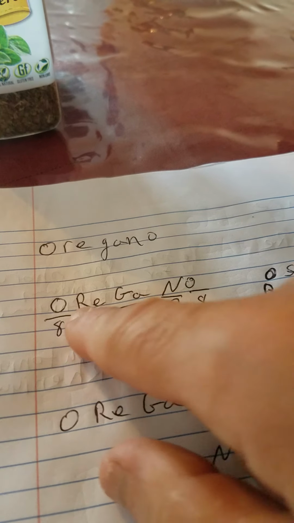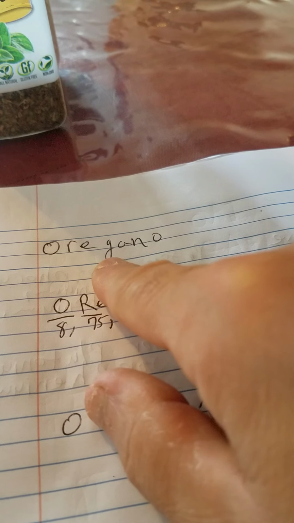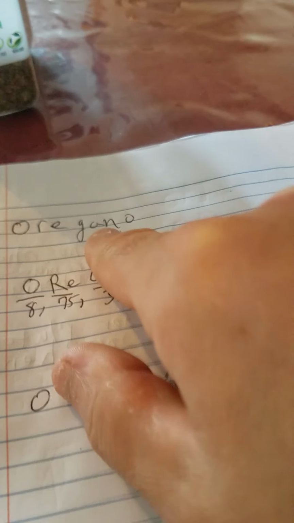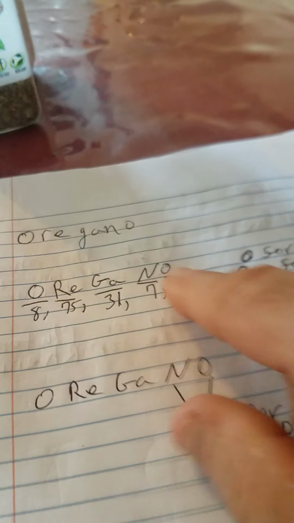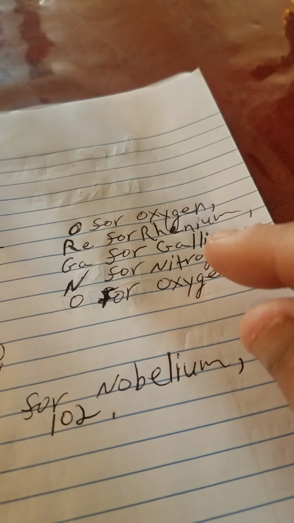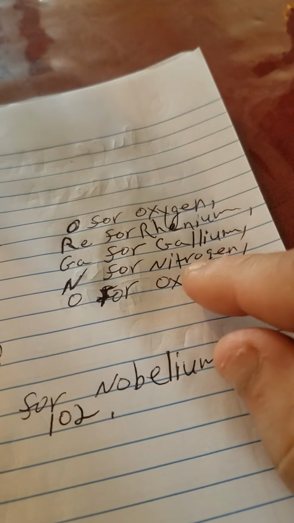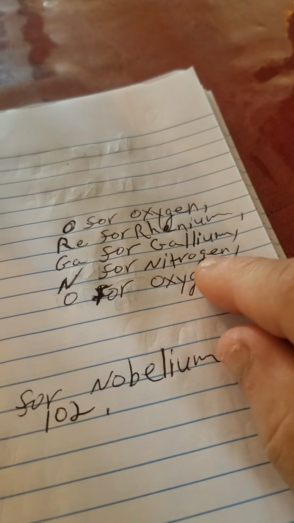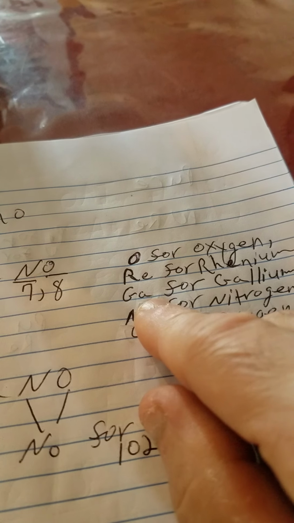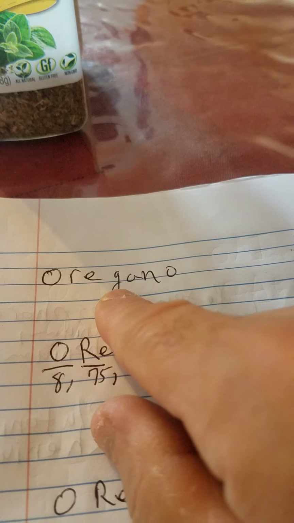And you got rhenium. Then you take the GA. See the G and the A? They're both lowercase letters. You can't do that. Now, G and A is the chemical symbol for gallium, which is spelled G-A-L-L-I-U-M. Gallium is the element's name, and capital G, small a is the atomic symbol for gallium. Now, this has to be changed.